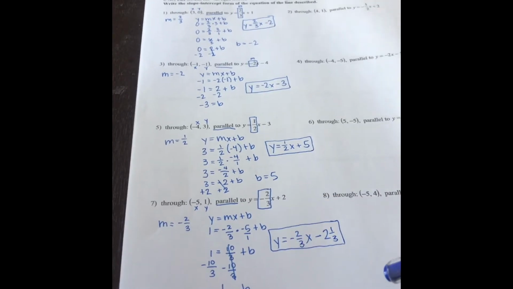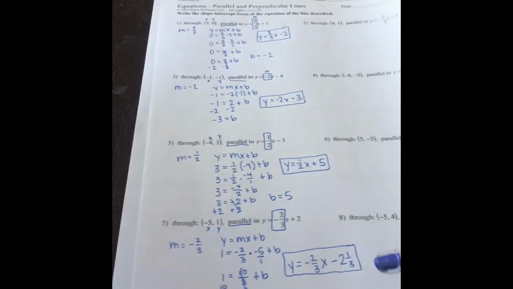So that's it for parallel lines. So when we turn our page and we get to perpendicular lines, remember there's just that one extra step of finding that opposite reciprocal slope.